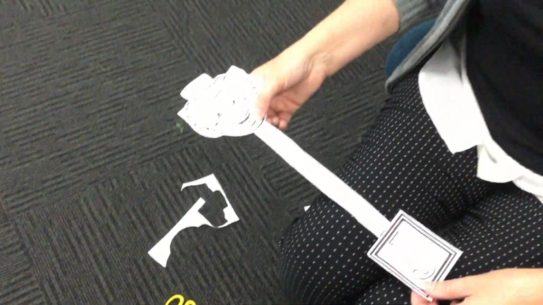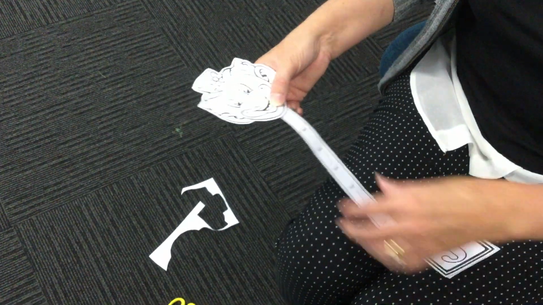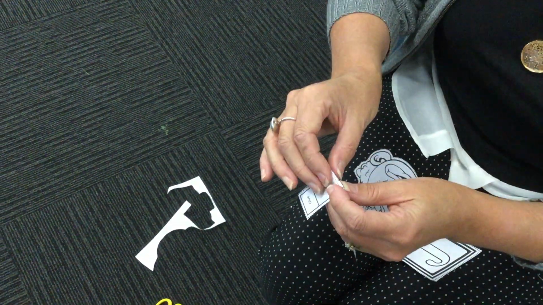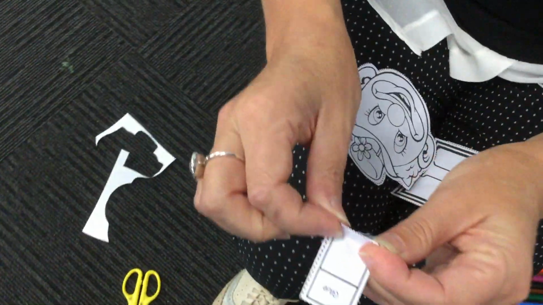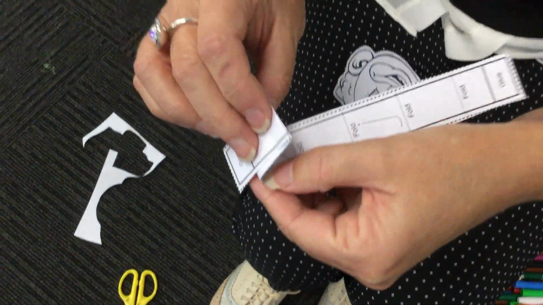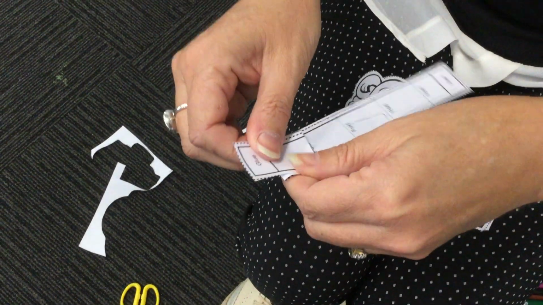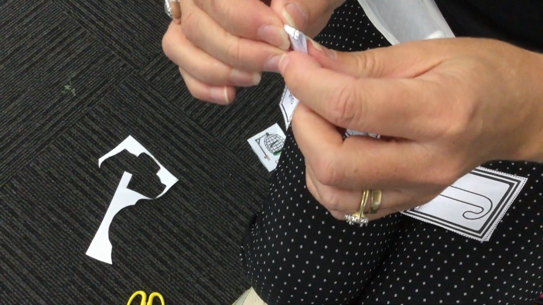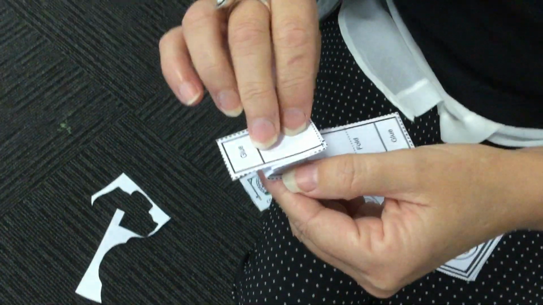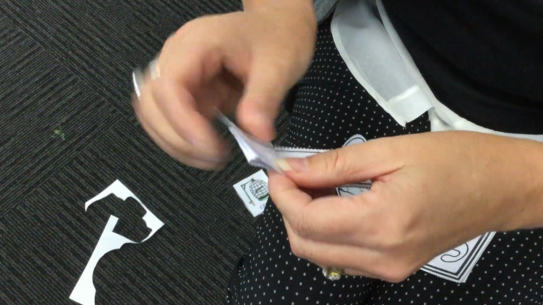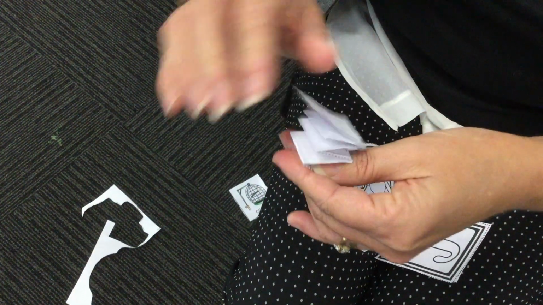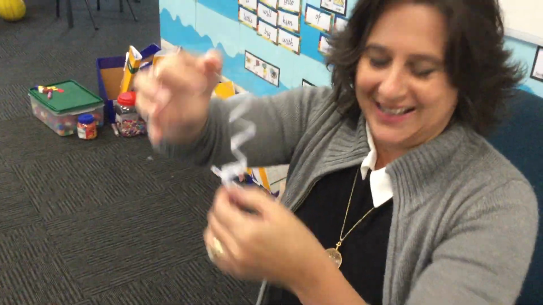But we have to fold it first. I think we'll do the folding before the gluing. So to do a concertina fold, you have to fold. See how that dotted line there? Fold. And then fold that way. And this is the tricky bit. And then you have to fold it that way. And then you fold it inwards. And then you fold it outwards. And then inwards. And what happens is you get boing, boing, boing, boing. Just like that. Boing, boing, boing.